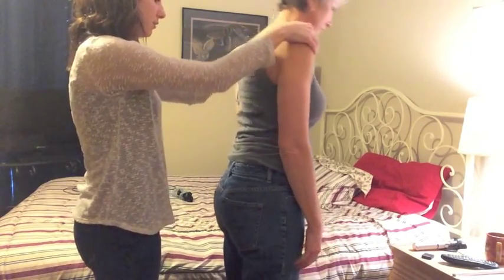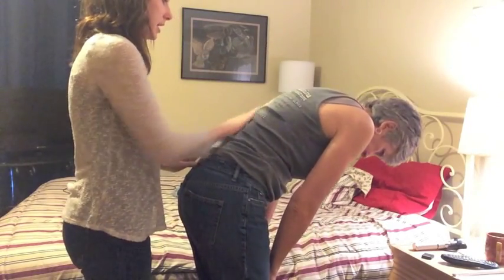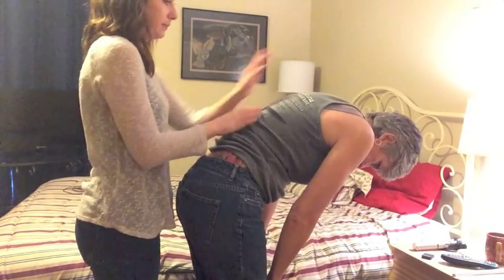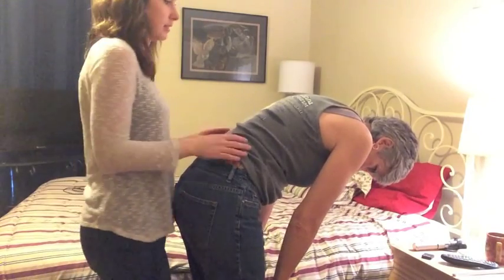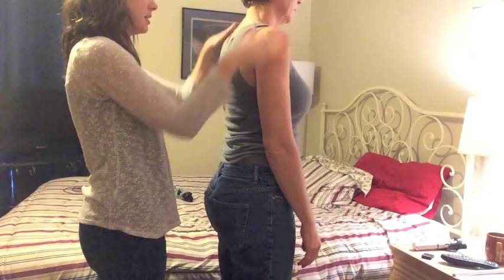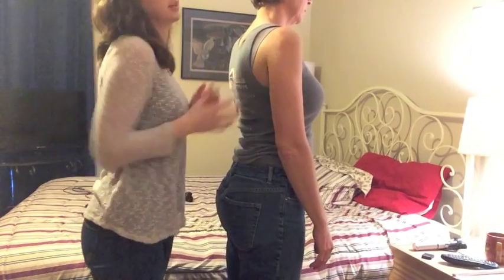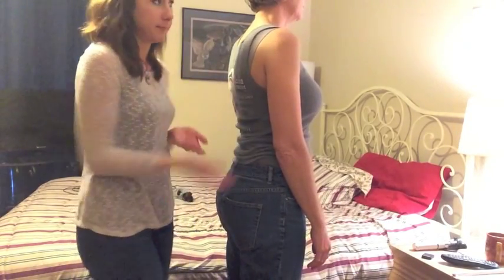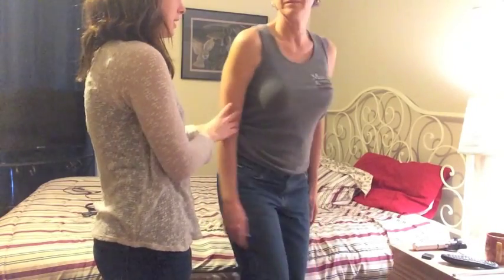Go ahead and bend over for me. I don't notice any scoliosis or anything like that. Go ahead and stand back up. Another way to check for scoliosis is if their shoulders were uneven, that would indicate a curvature of the spine. So go ahead and sit back down.